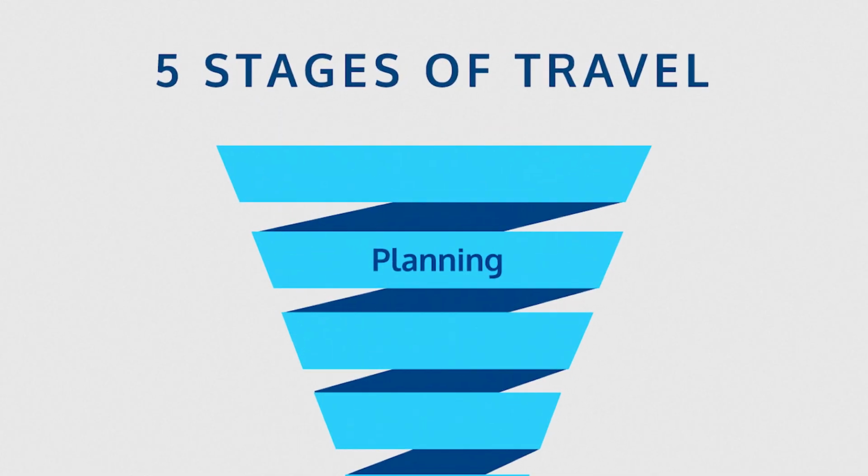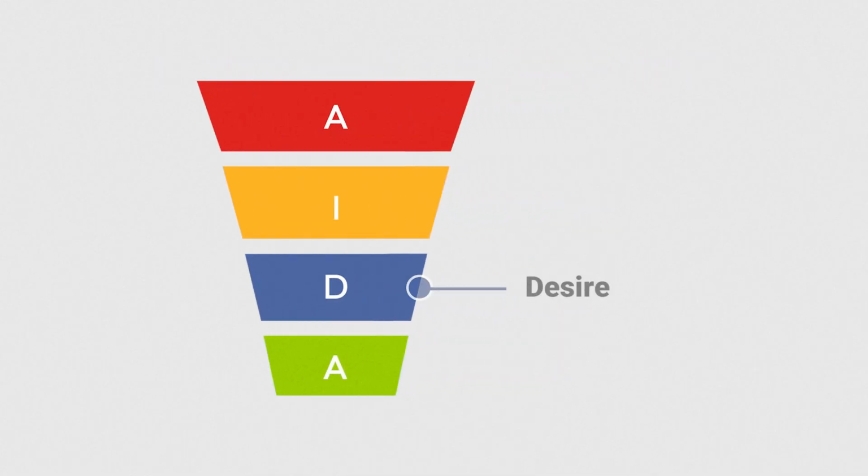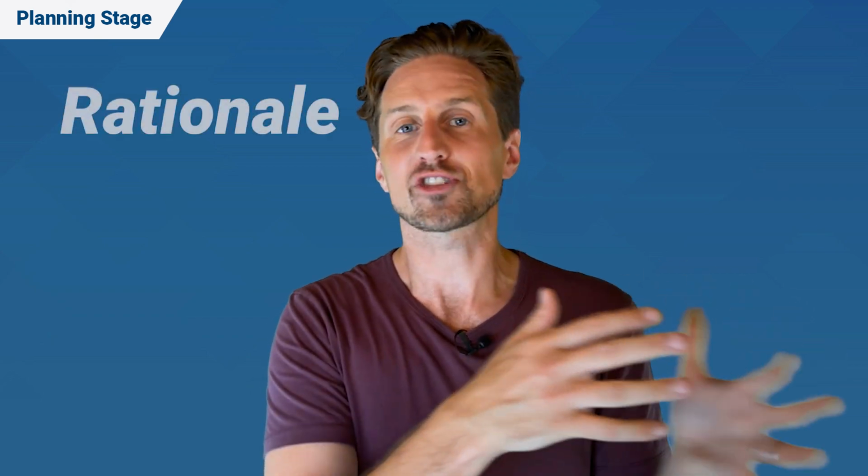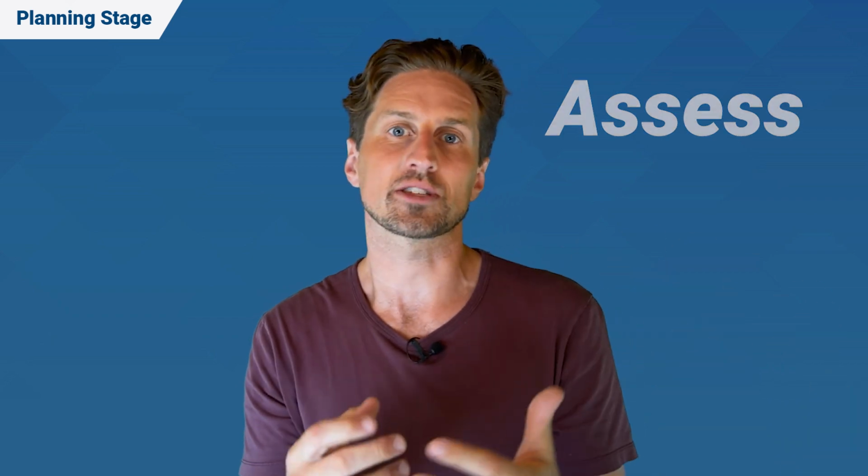Next is the planning stage, which is equivalent to the desire or consideration phase. It is here when travelers start researching specific destinations, activities, accommodations, and transport. They compare options, they read reviews, and they're actively looking for recommendations. At this stage, there's a lot more rationale, with travelers and your ideal target guests really starting to assess what products and services might be a right fit for their needs, wants, and desires.